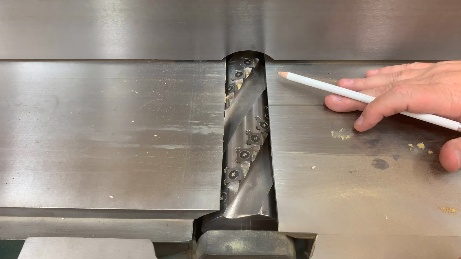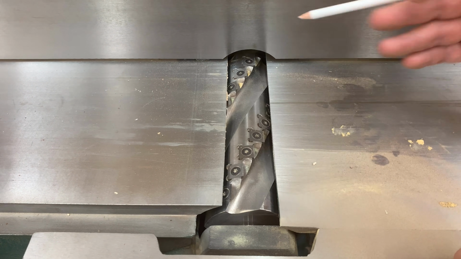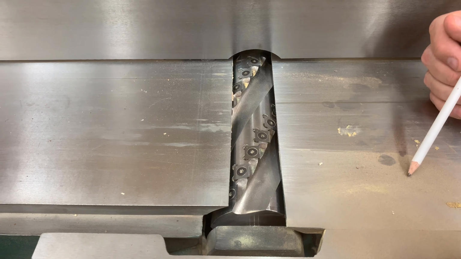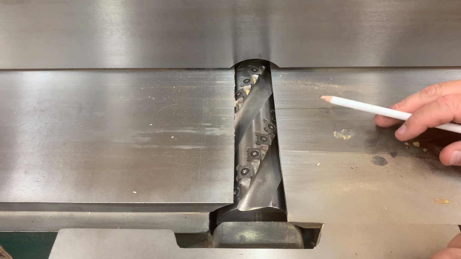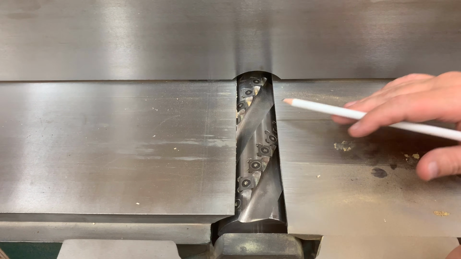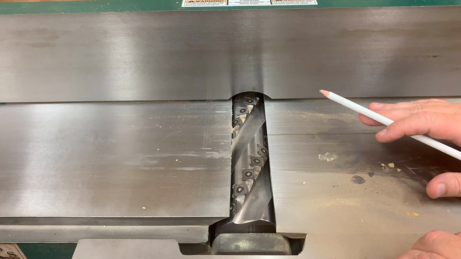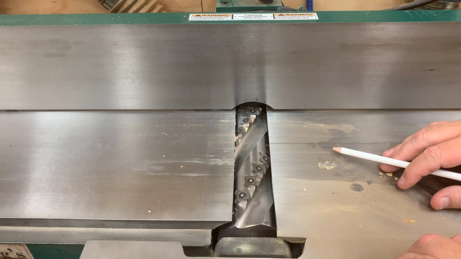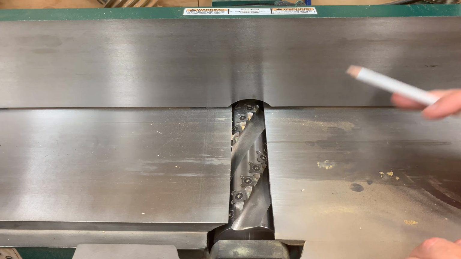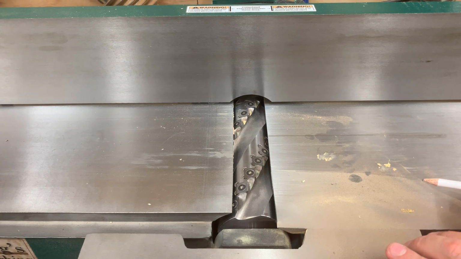I've had this jointer now for about 2 years. I haven't rotated maybe more than 2 or 3 of these cutter heads, and it still cuts fantastic. So if you have the budget, I would recommend getting a spiral cutter head. If you don't, no big deal. You get a straight cutter head, and you just may replace blades a little bit more often. But either way, you get in the game with the tool, and that's really what matters most.